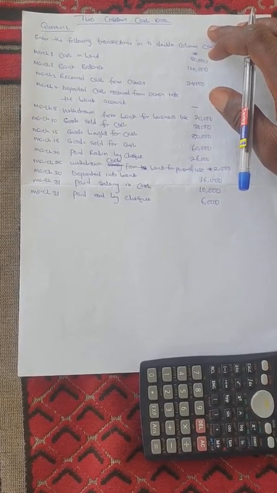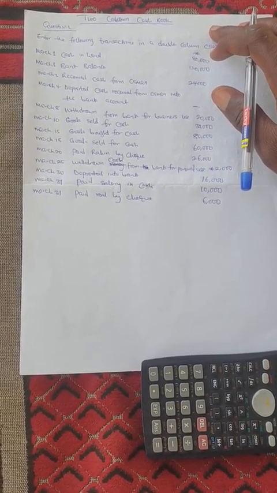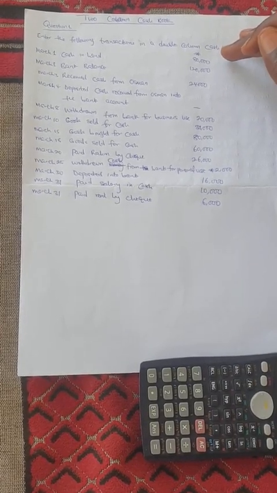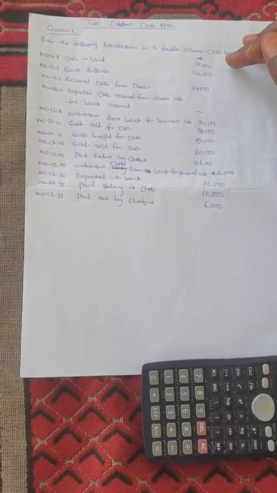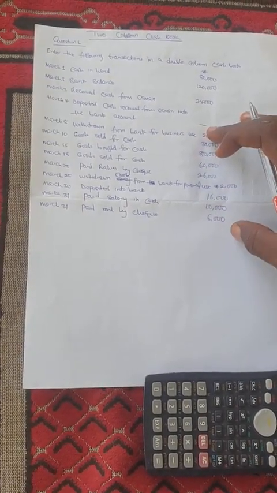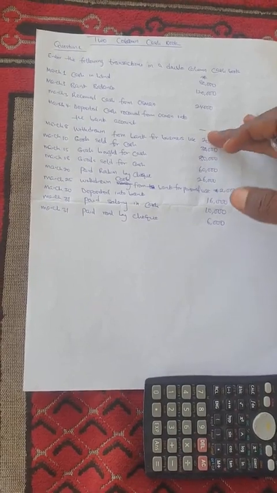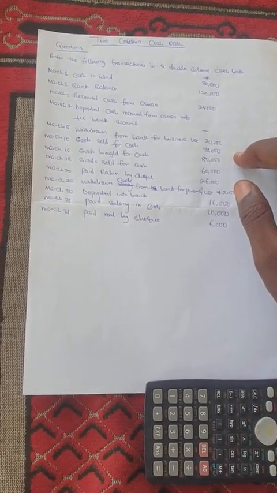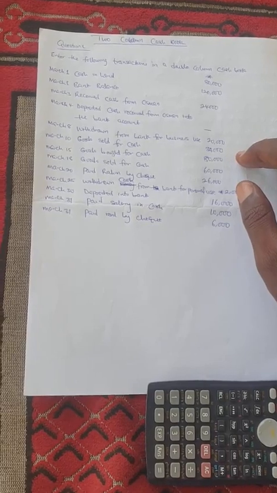Now March 25, withdraw cash from bank for personal use. This one is for personal use, while the one we have in March 8 is for business use. Okay, let's see. March 30, deposited into bank 16,000. March 31st, paid salary in cash 10,000. March 31st, paid rent by check 6,000.